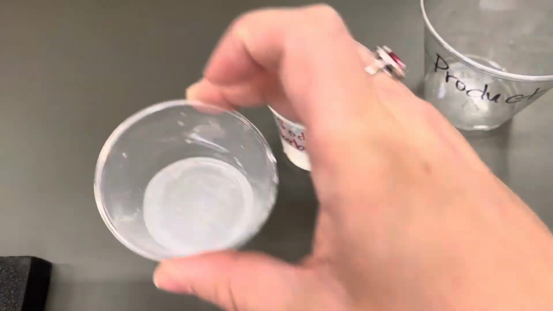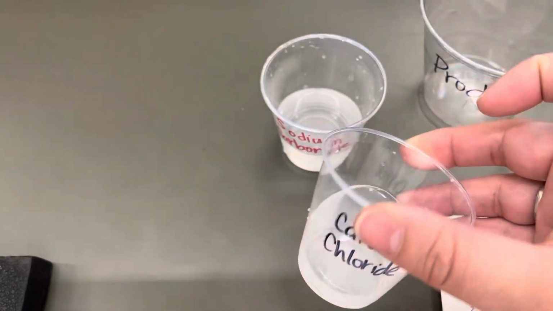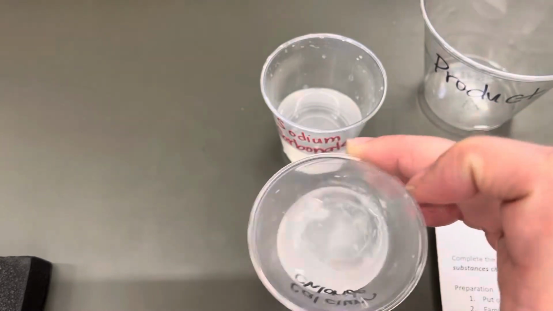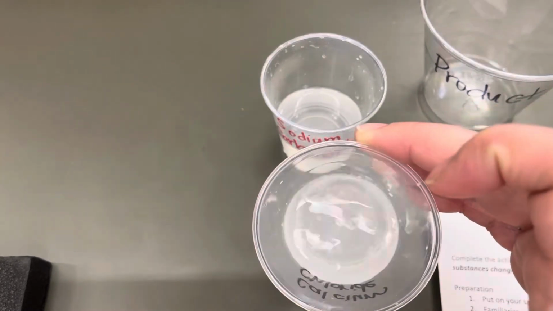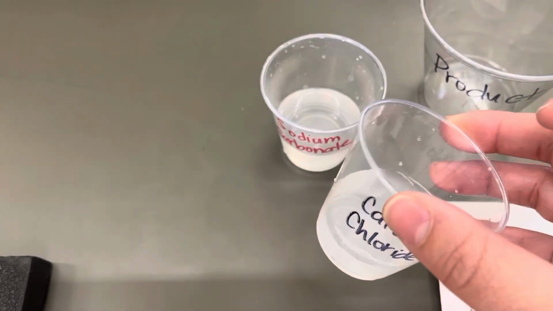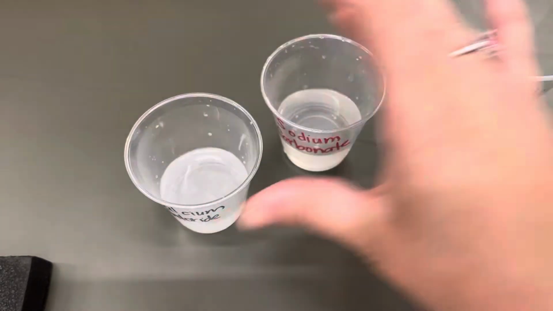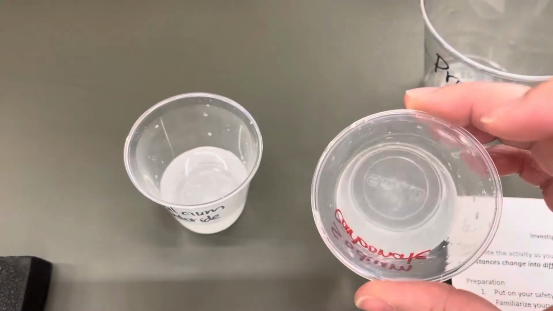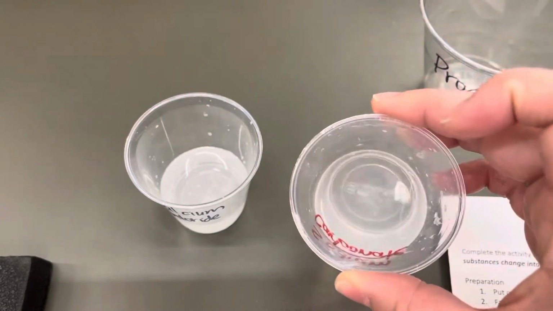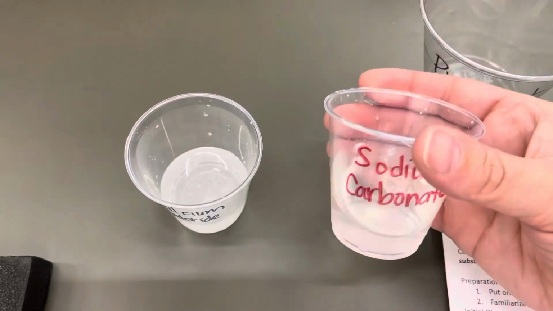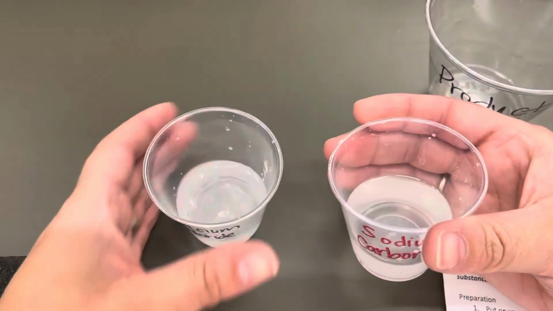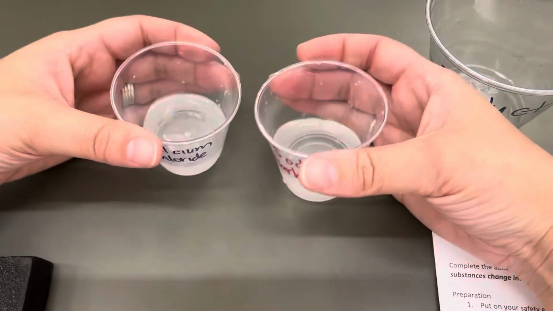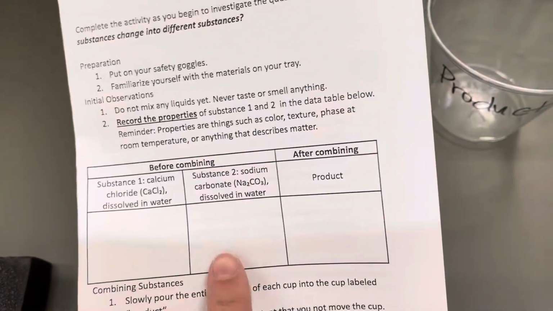So this one is kind of a cloudy liquid. You can see there's a little bit of white powder dissolved in there, but it is clearly all liquid. And then the sodium carbonate, this is also a liquid, but you see it's much less cloudy. It's a little bit cloudy, but it's a little bit more clear than the calcium chloride. The calcium chloride is a little bit more cloudy, okay? So record your observations there.